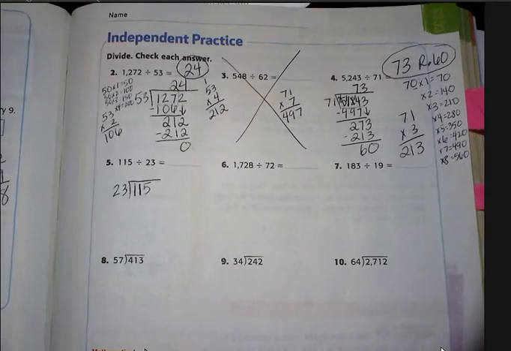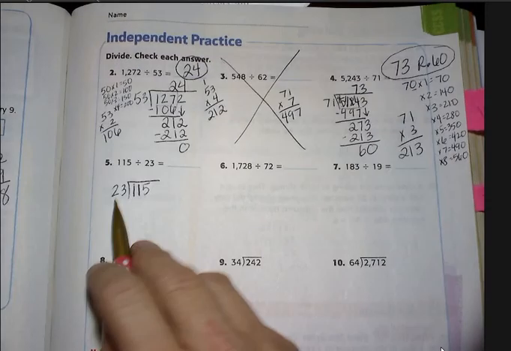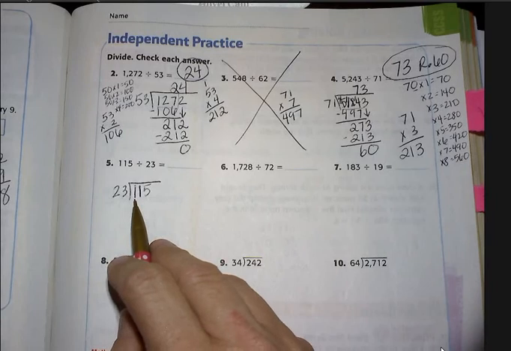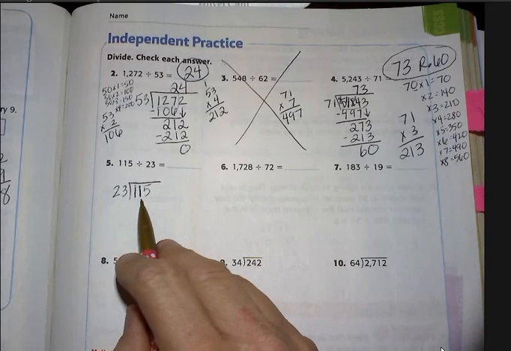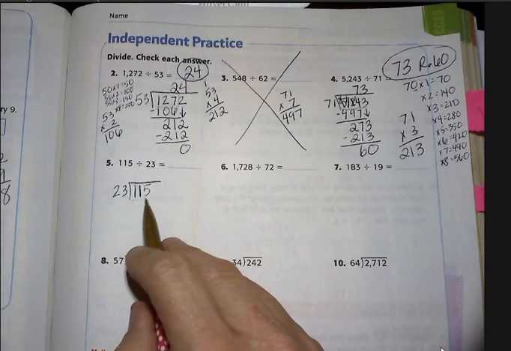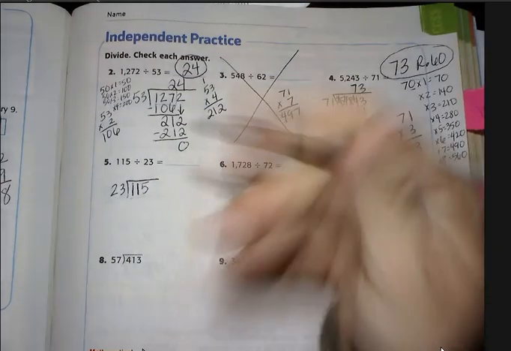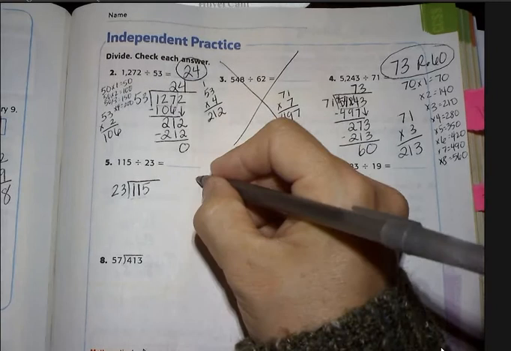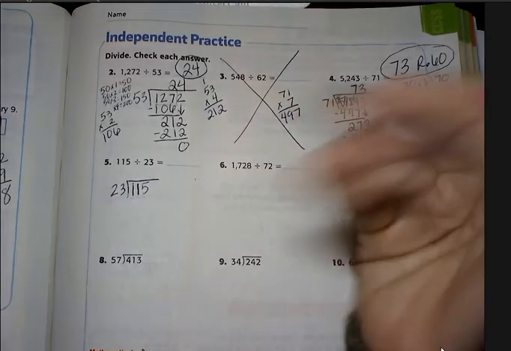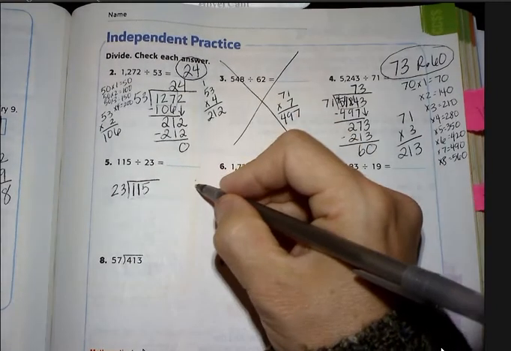Okay, so now we're taking a look at this. Can 23 fit into 1? No. Can 23 fit into 11? No, still too big. We're going to have to do the whole thing at once. So let's do some estimating. Let's turn that 23 into 20. Well, we could do it 2 ways, 20 or 25, either one, but let's do 20.